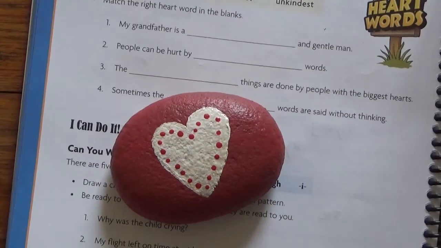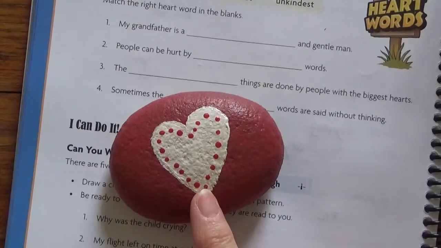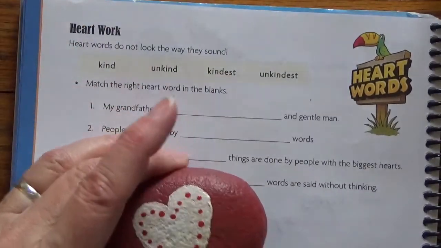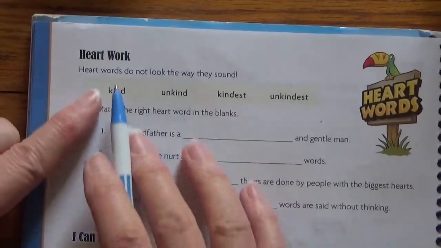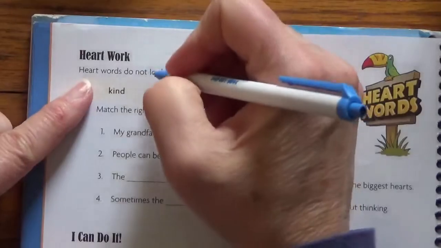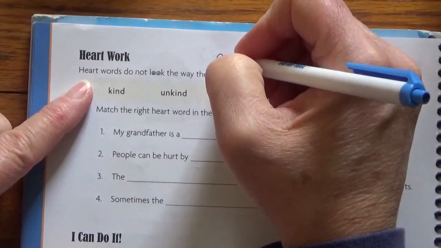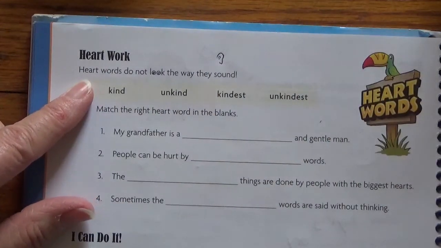Hi, scholars. I bet you know what today's page is all about. That's right, heart words. Heart words, words that do not look the way they sound. And it tells us that every single time right here. Heart words do not look, I'm gonna put my little eyeballs in there, the way they sound. Draw my ear. They do not look the way they sound.